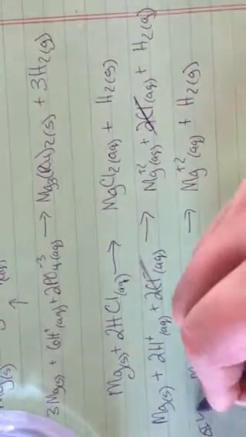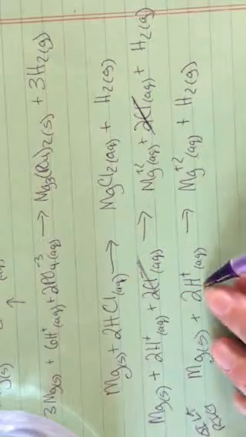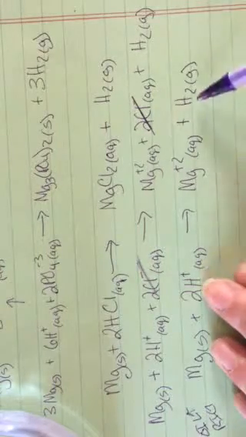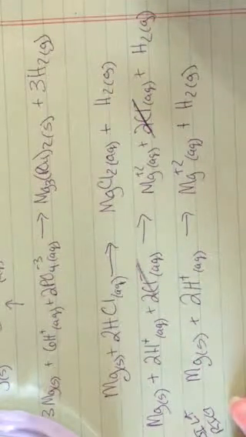Oh my gosh, doesn't that look like a redox equation? Isn't it amazing? Couldn't you do half reactions? This is going from 0 to plus 2. Oil rig, oil. If it's going from 0 to plus 2, magnesium is being oxidized. Hydrogen is going from plus 1 to 0, so it's going down. So hydrogen is being reduced. Oh, it's amazing. But this one's balanced, so we don't have to worry about it.